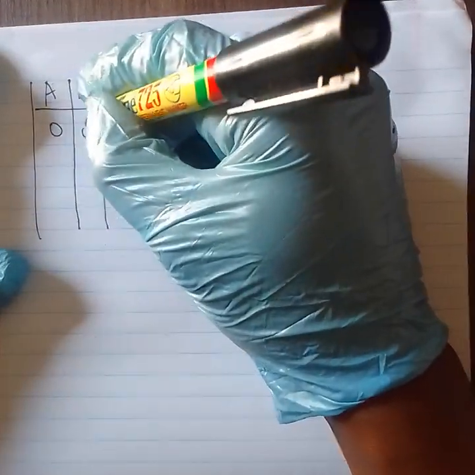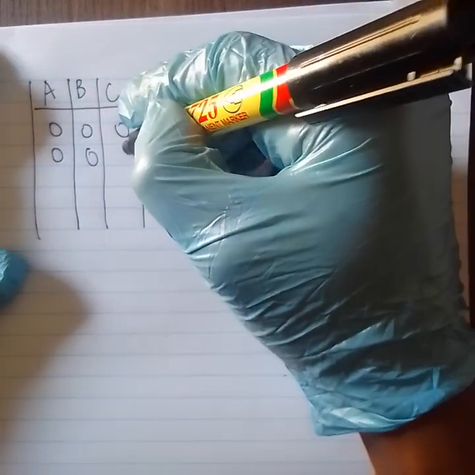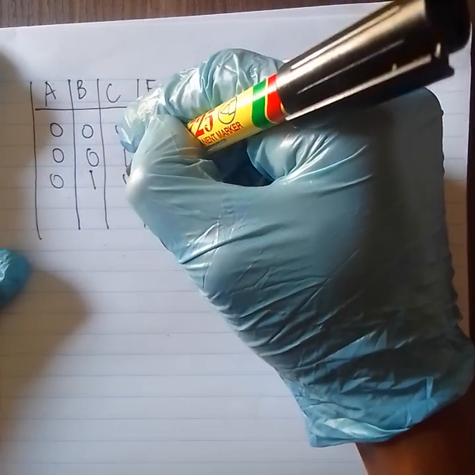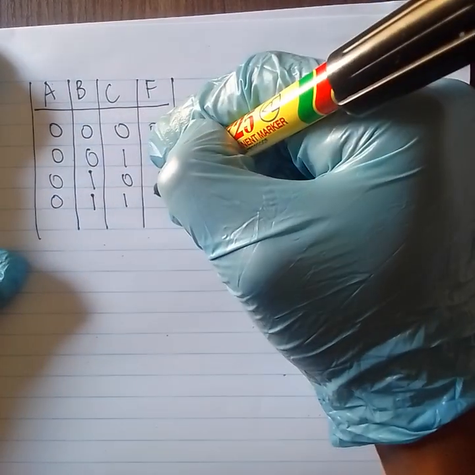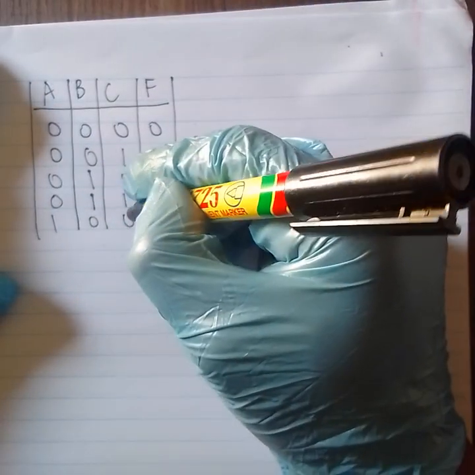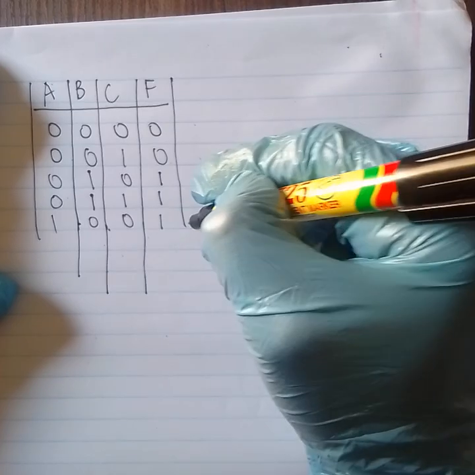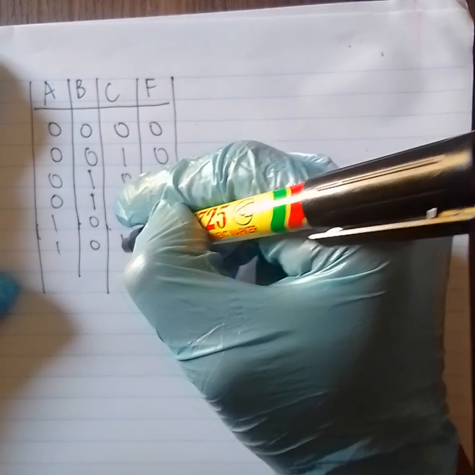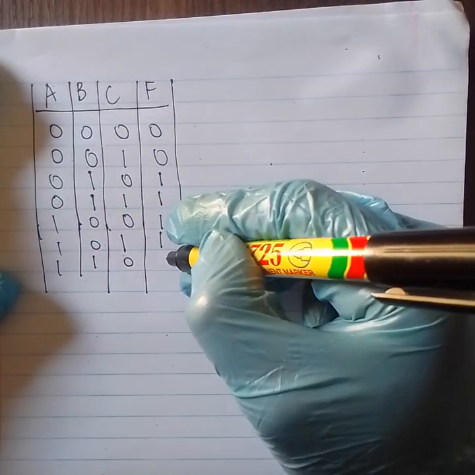We have 0, 0, 0, which gives us 0. 0, 0, 1 gives 0. 0, 1, 0 gives 1. 0, 1, 1 gives 1. 1, 0, 0 gives 1. 1, 0, 1 gives 1. 1, 1, 0 gives 1.